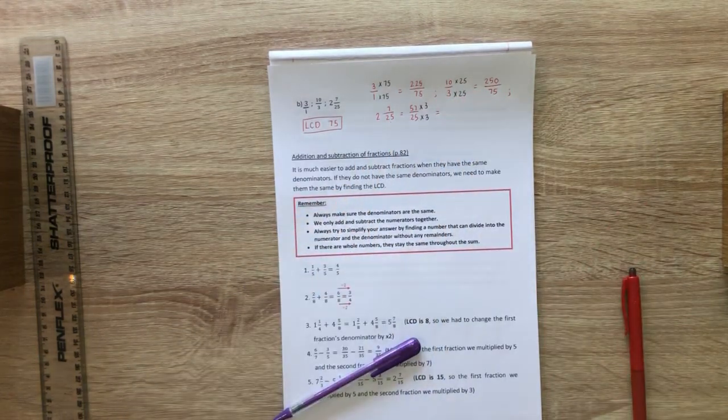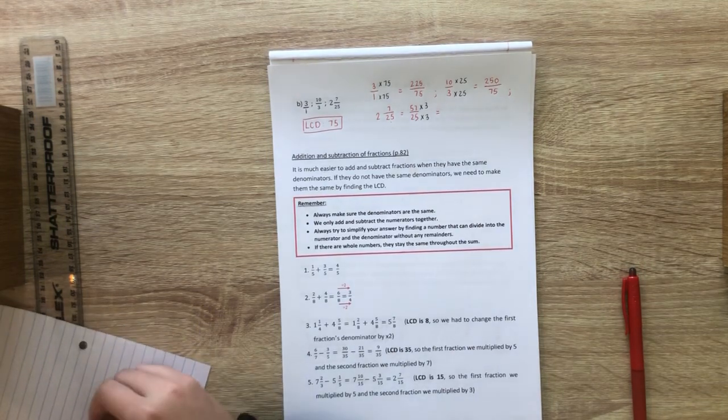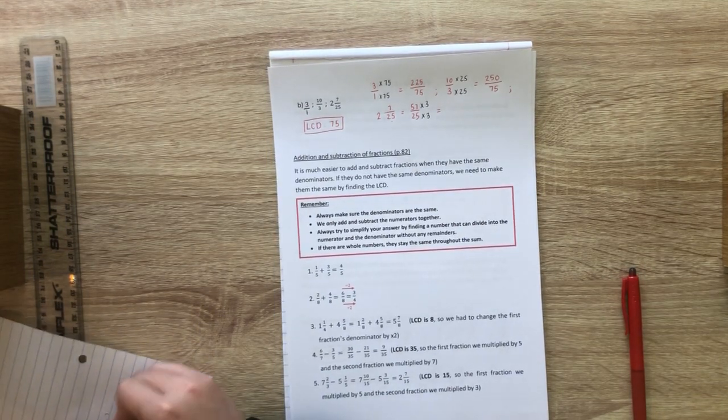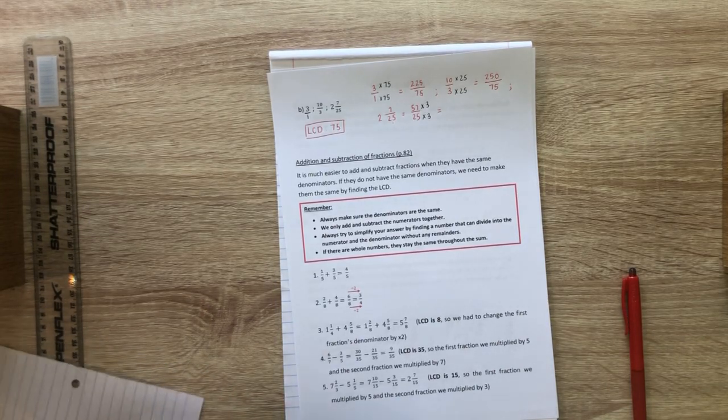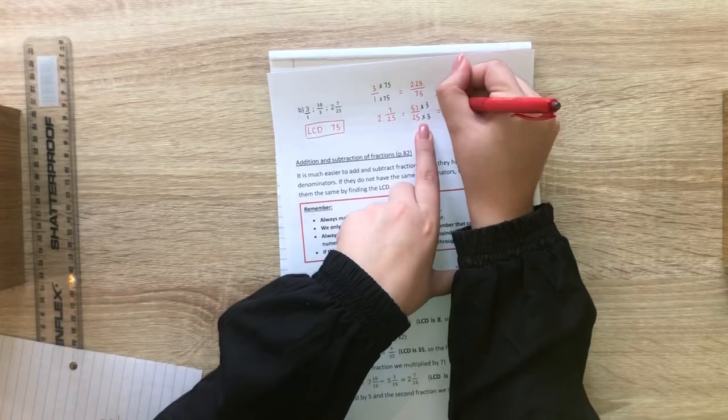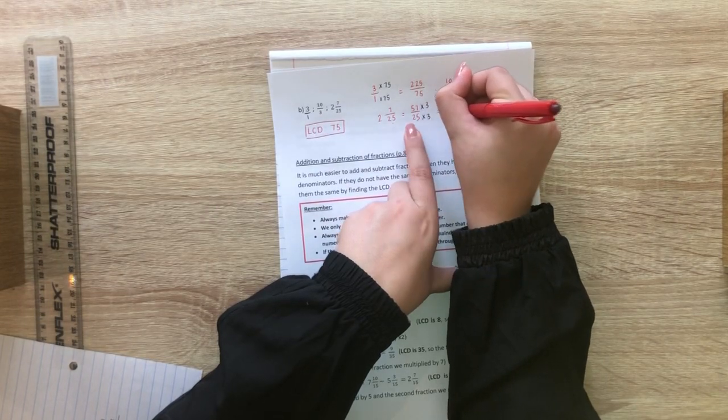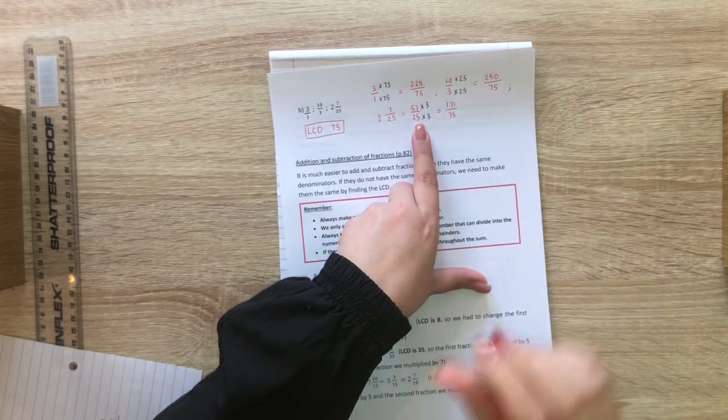Okay, now 57 times 3, I'm going to quickly work out here on my separate paper. 57 times 3 is 171. So we've got 171 over 75.